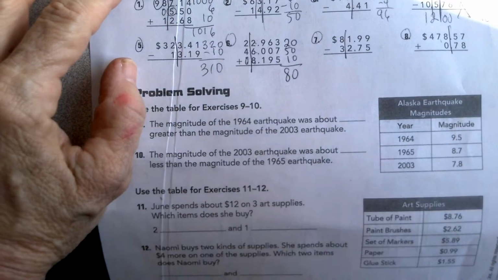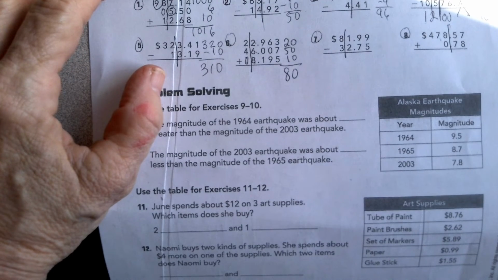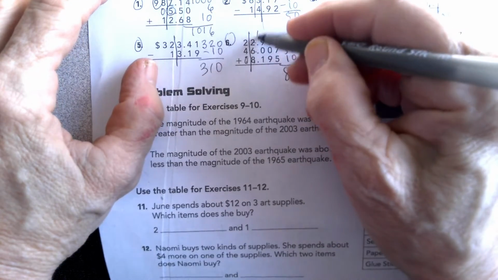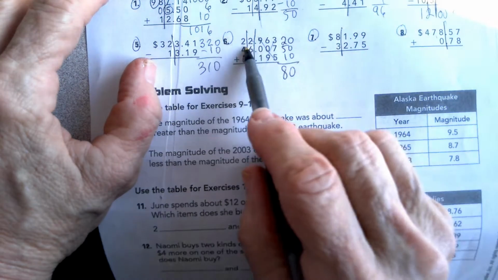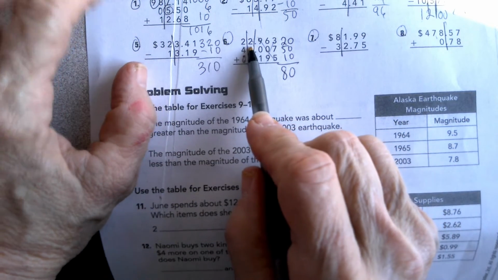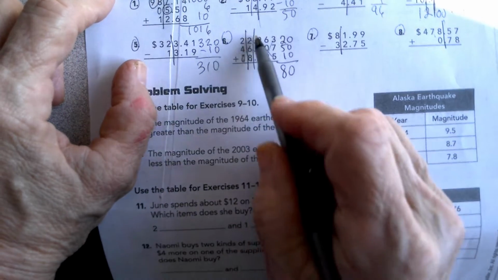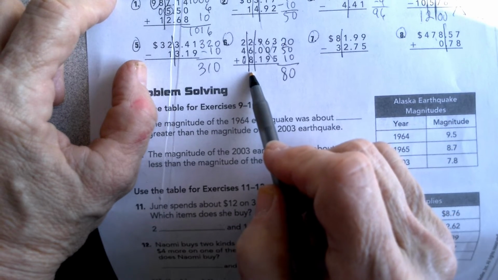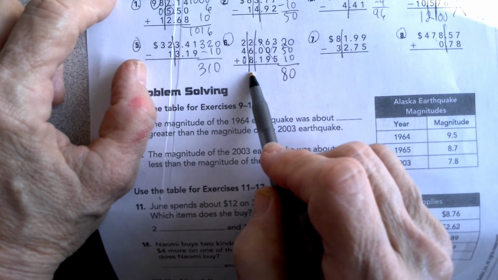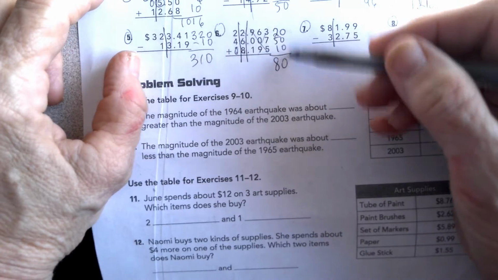Okay. But you're not rounding. You're not estimating. What you're doing is you're just taking these off and you're rounding to the ones. But if you have to really add all these digits, is that doing the problem quickly? No. So that is not estimating. Estimating, you want to make it easy.